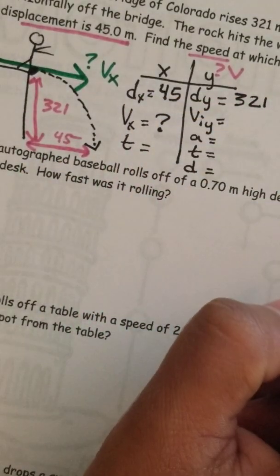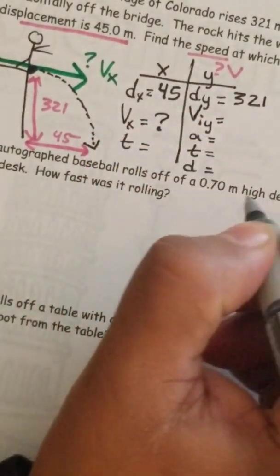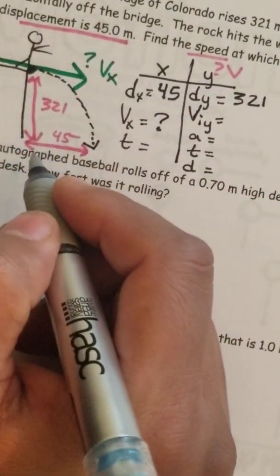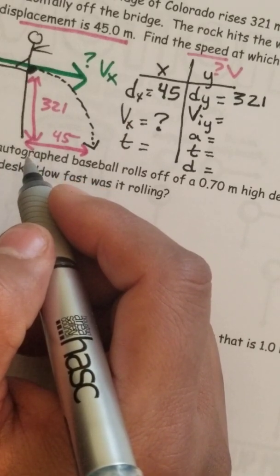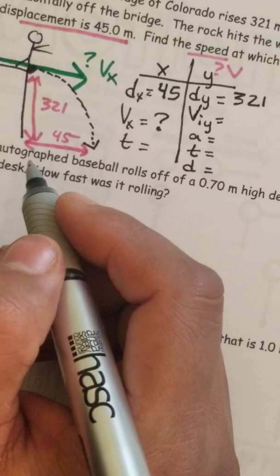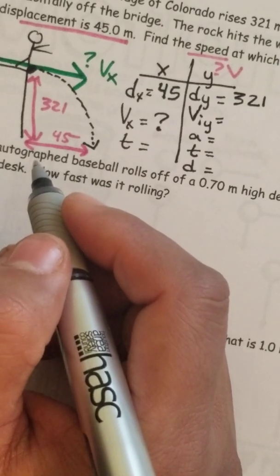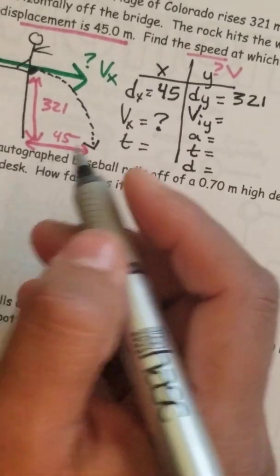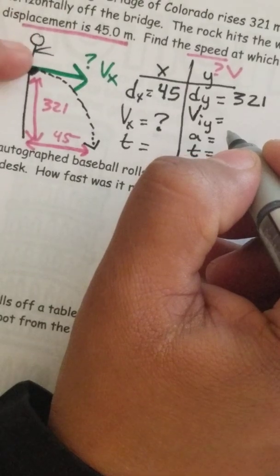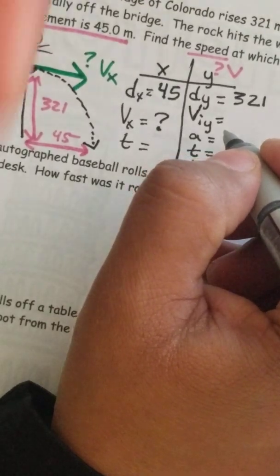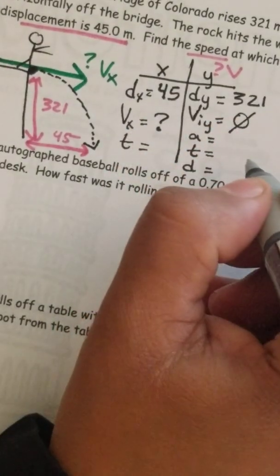321 meters. Let's keep going. The v sub i, in this direction, how fast was it moving? What did our notes say on the previous page earlier? It said that all objects that are in free fall, its initial velocity in the y component or y direction is 0. Because look, before it fell and left the ledge, what is the velocity of it falling down? 0.